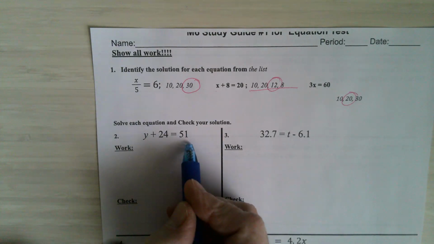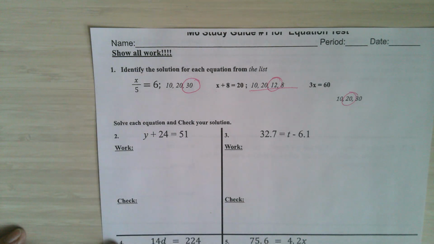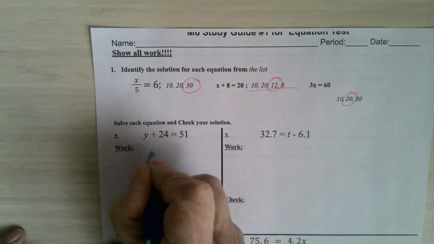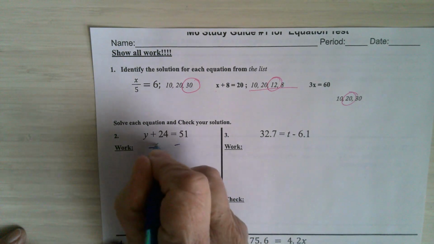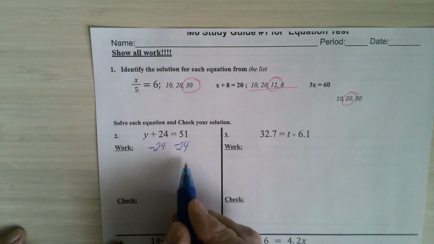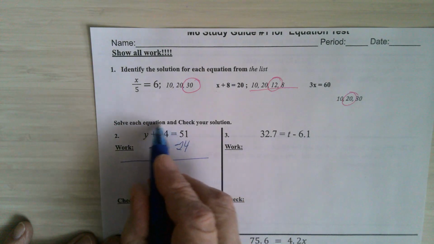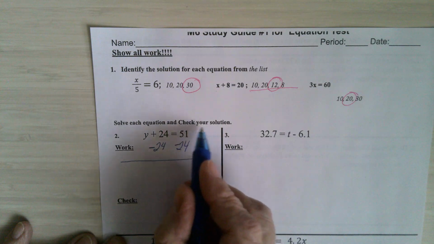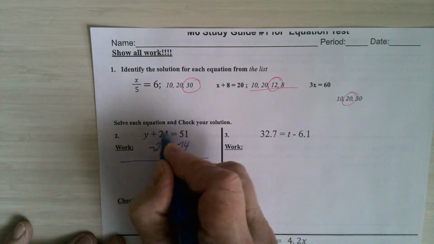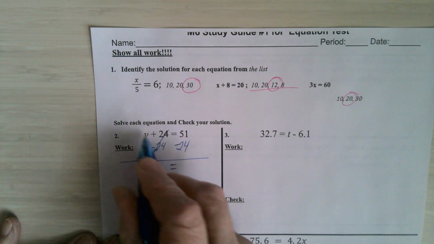To undo this, we have to do the inverse of addition. What's the inverse of addition? Yes. Right. So you're going to put minus, and you're going to subtract both sides. By 24, you have to put minus 24 twice. Why? You're balancing your equation. What you do on the left side of the equal sign, you have to do on the right side. So a plus 24 minus 24 cancels it out. Bring your equal sign down.